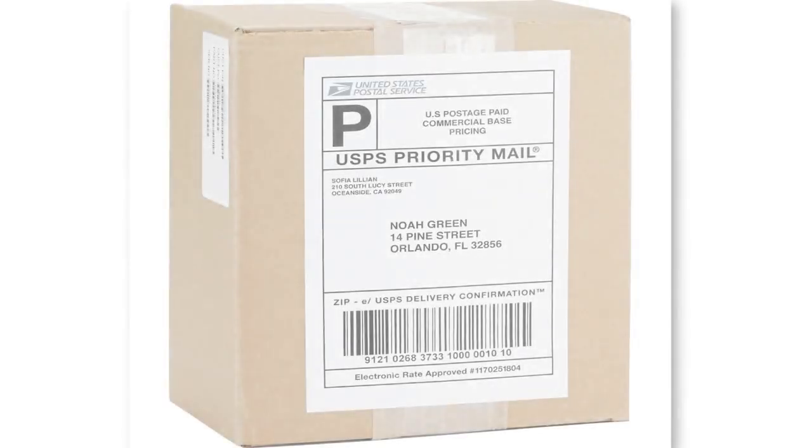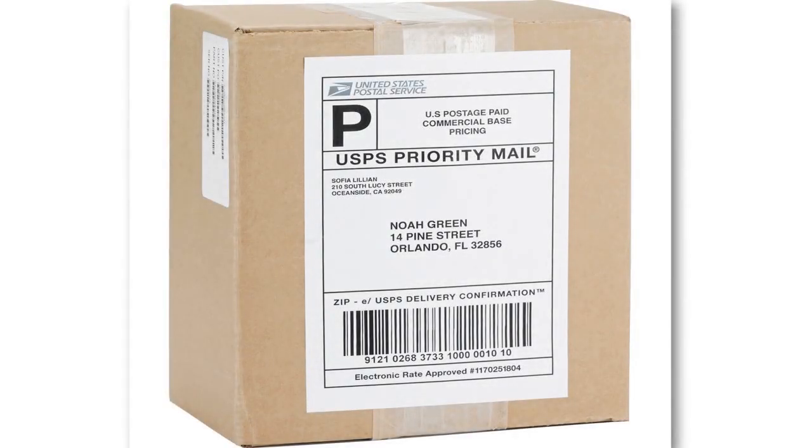Now, the USPS shipping label fulfills the same purpose as a regular shipping label. In other words, whether you ship from UPS, FedEx, DHL, Royal Mail in the UK, or Canada Post, whatever, basically the USPS shipping label carries information that the carriers need to make the final delivery.